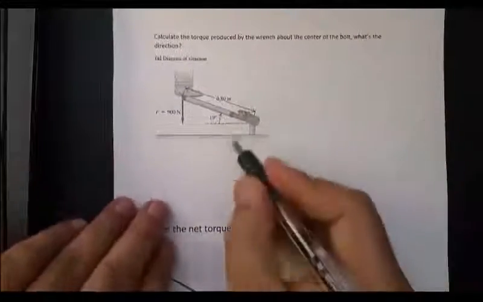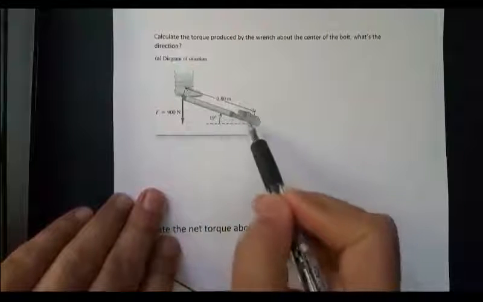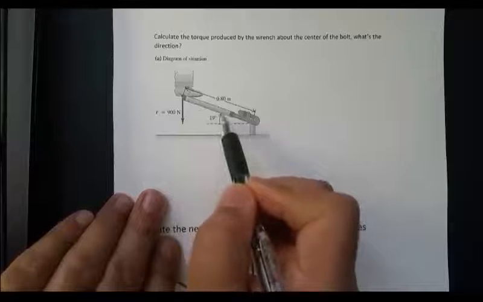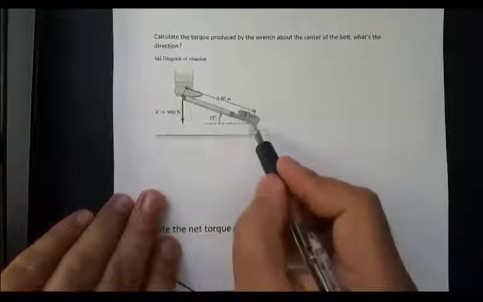Okay, let's move on. Next are some simple examples. Here you apply force. This is a wrench with some extra bar length, right? To increase the torque, you have to add some extra length. That's what you do when you're trying to unscrew something.